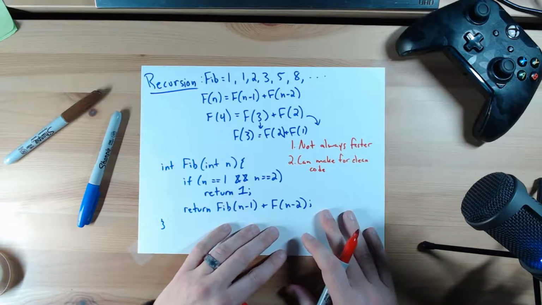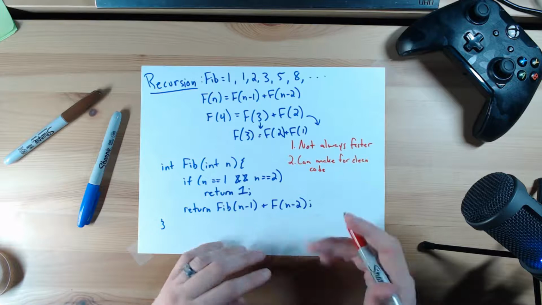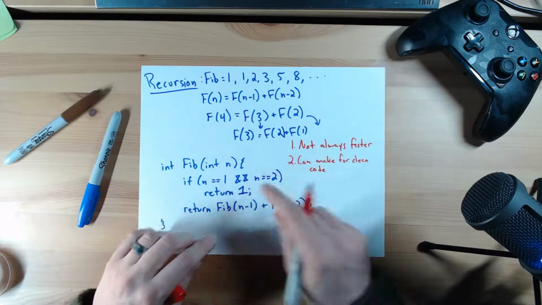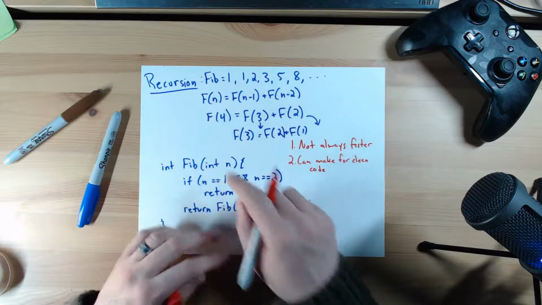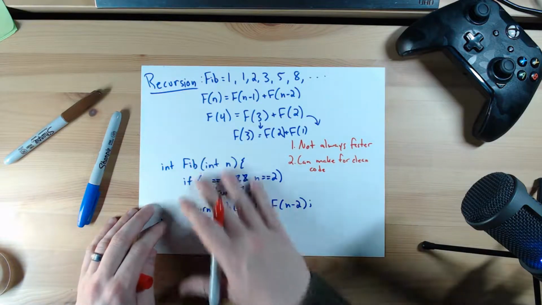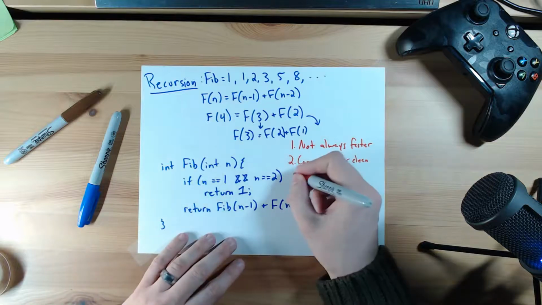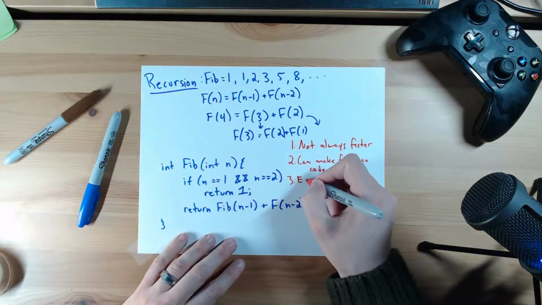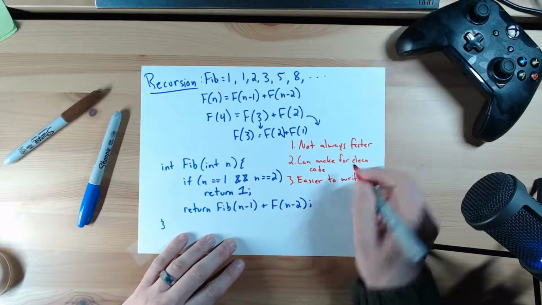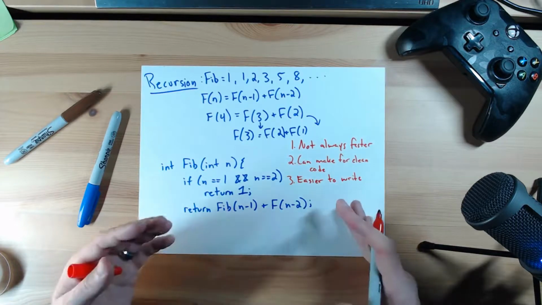That's another reason why we'd use them. Also, some problems are naturally recursive. This Fibonacci sequence is naturally recursive, and it makes a lot of sense to write this function in this recursive way. So sometimes they're just plain easier to write.